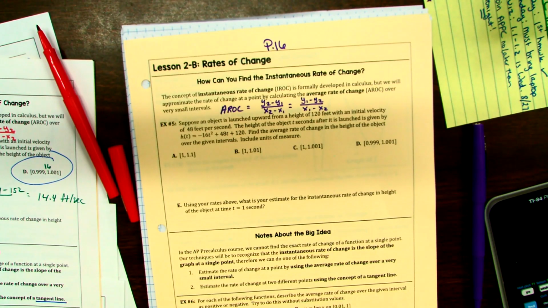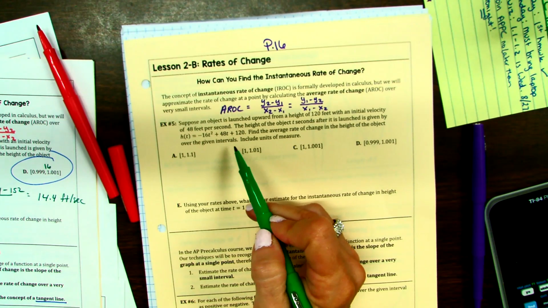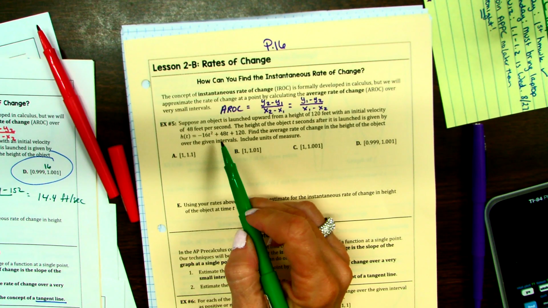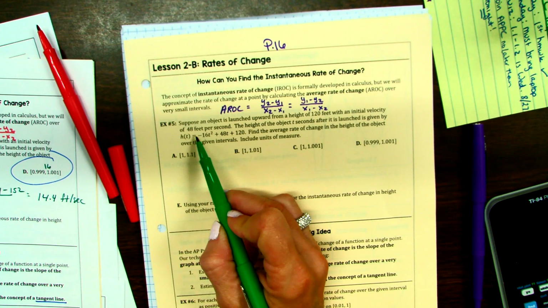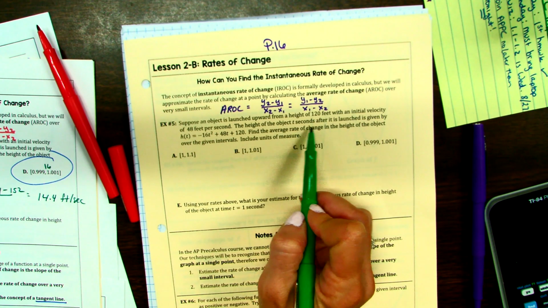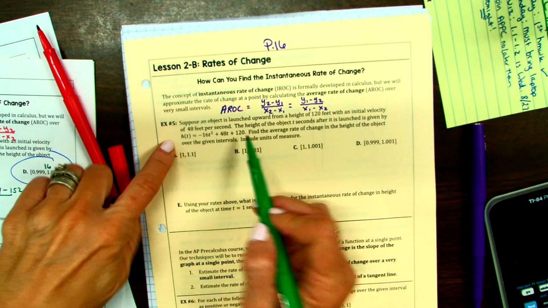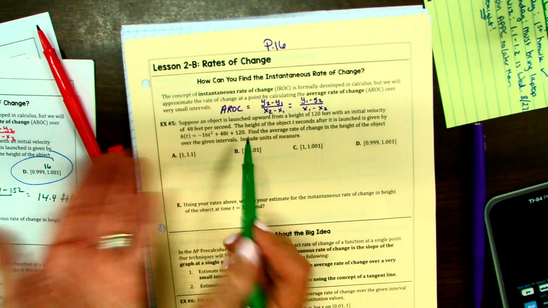So what we have here is a word problem. I'm going to speed read it real quick. Suppose an object is launched upward from a height of 120 feet with an initial velocity of 48 feet per second. The height of the object t seconds after it's launched is given by blah, blah, blah. So all of that I just read is made into an equation for us.